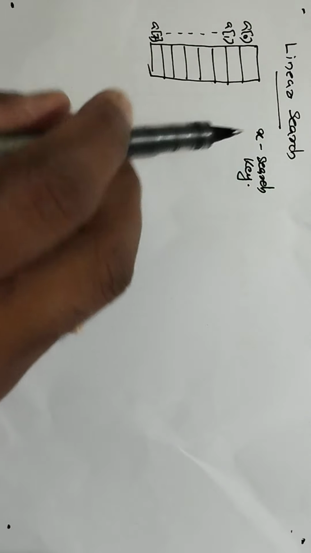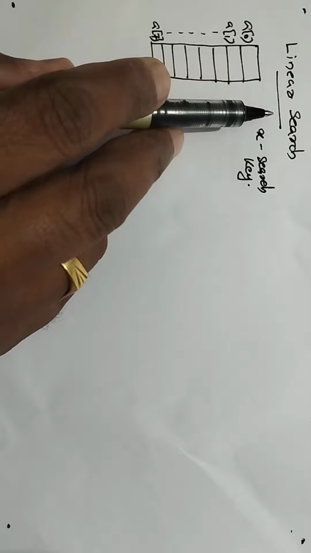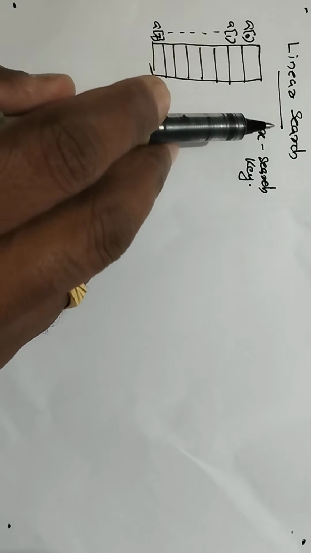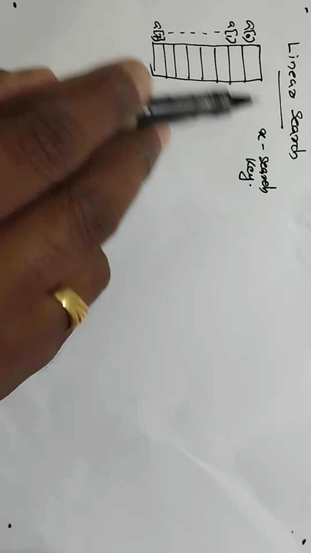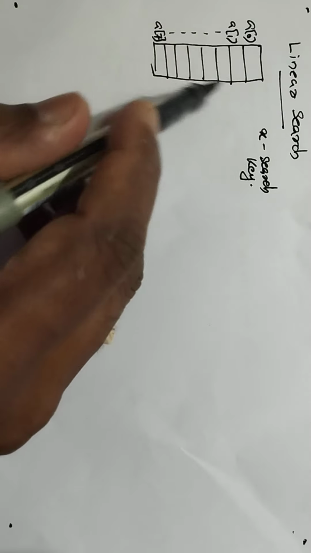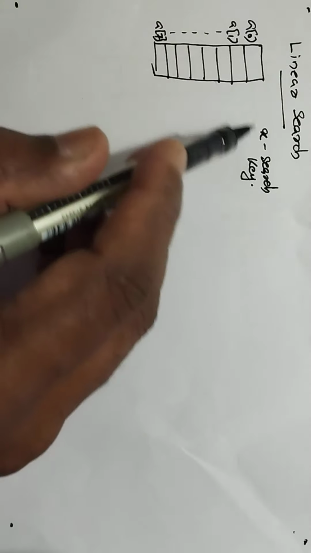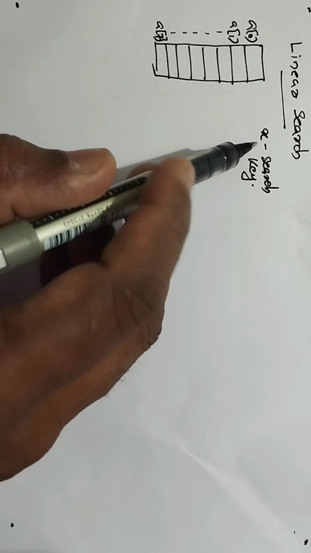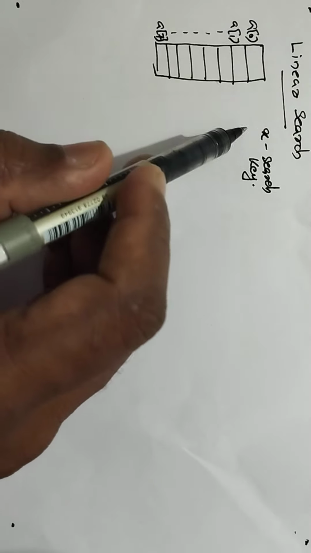Now we are going to discuss linear search. Linear search is the process of finding whether an element is present in a list of elements or not. The idea behind linear search is that we are checking it one by one.